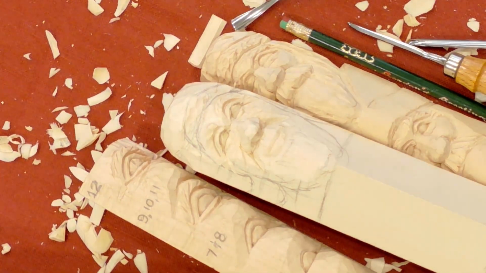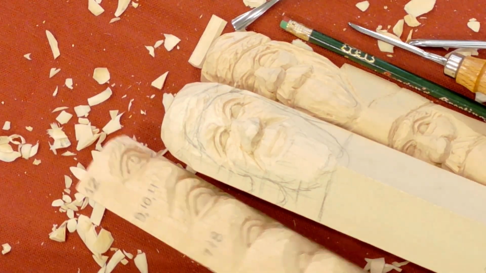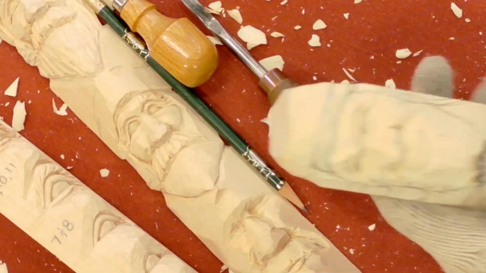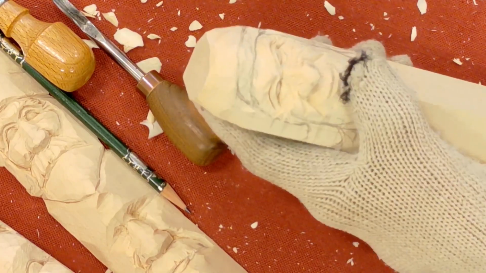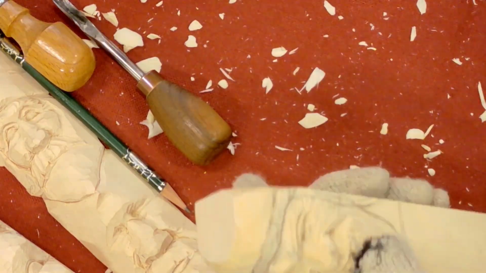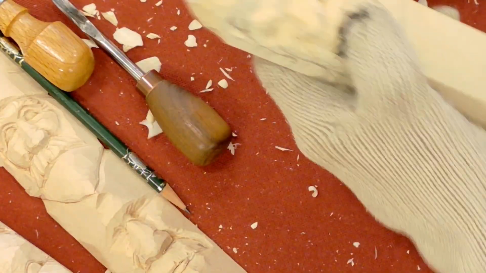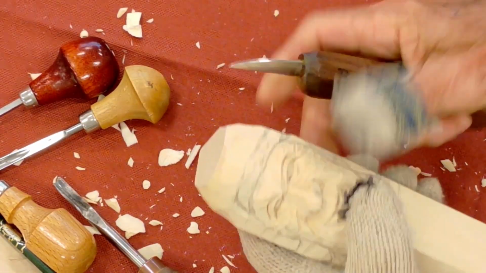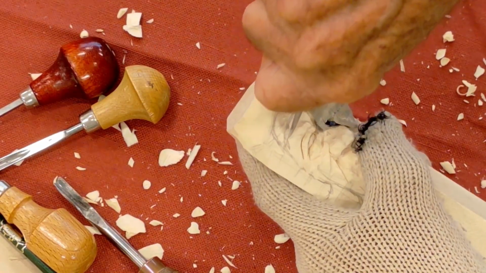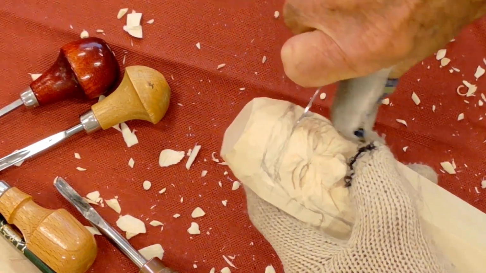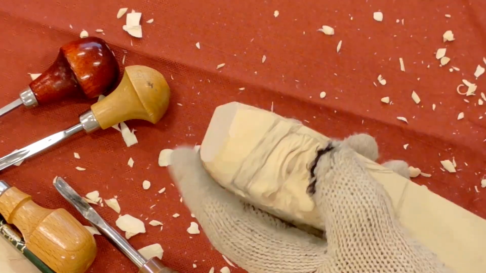If I was doing my Santa Claus, I'd certainly put a cap on most of them. If I'm going to put the cap on, I'll just mention this so you keep it in mind: you've got to remember the over-unders and what you're going to do. So if I'm going to put the hat on this guy, I'll probably come in here and do a stop cut. And that's where the band is going to start.